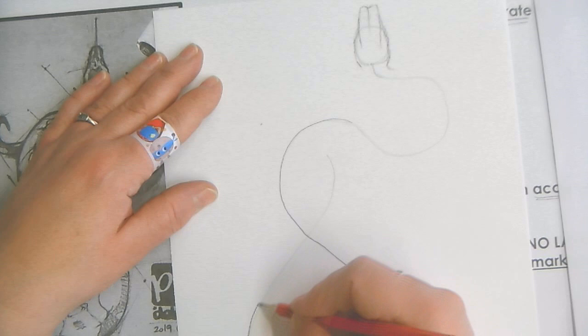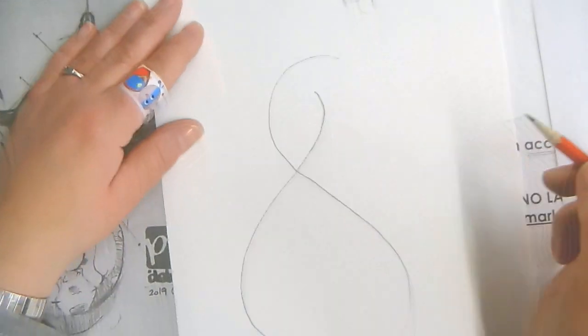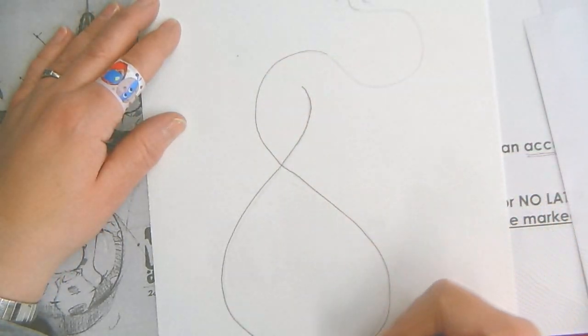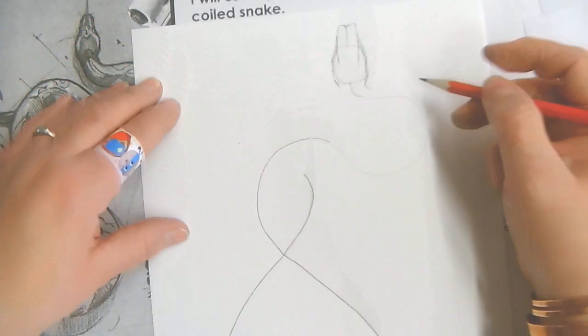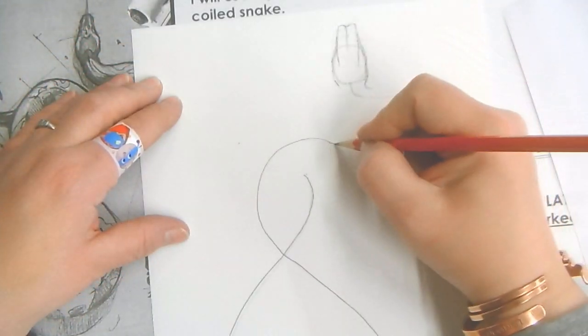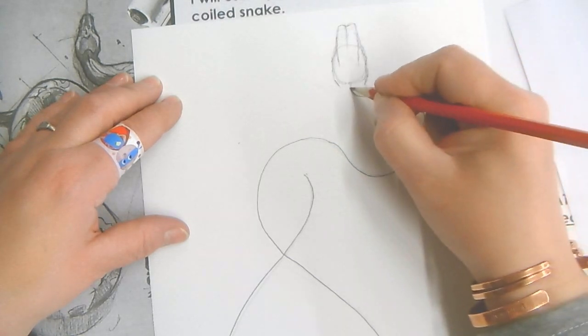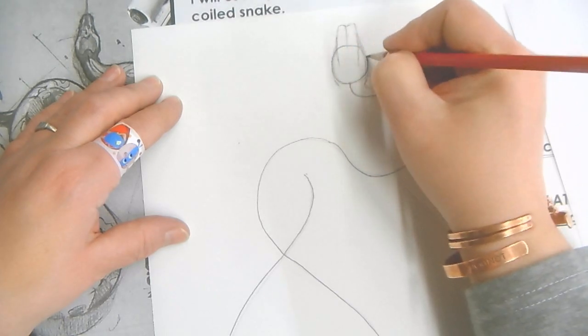So that's the S shape. But then it turns into the beginning of an 8, like so. So it goes round, down to the bottom like a teardrop, and then up into almost creating an 8. Then we come up and round to make a loop. And then at the end of the loop is a circle, which is the beginning of the snake's head.